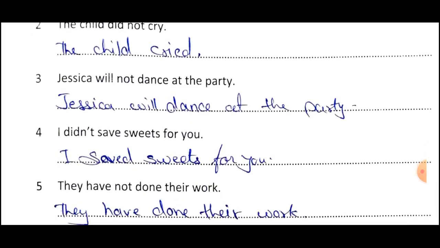Next is Jessica will not dance at the party. Will is your helping verb, so you just have to remove not from the sentence and the sentence will be written as Jessica will dance at the party.